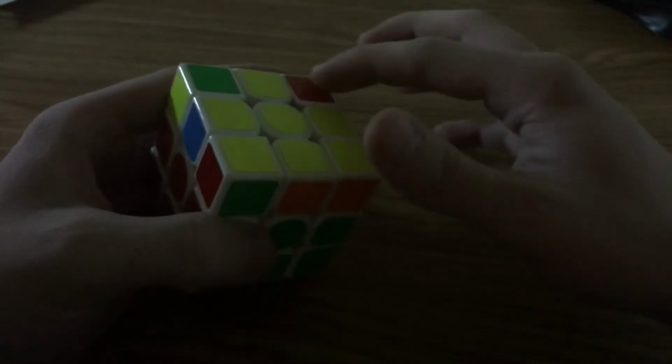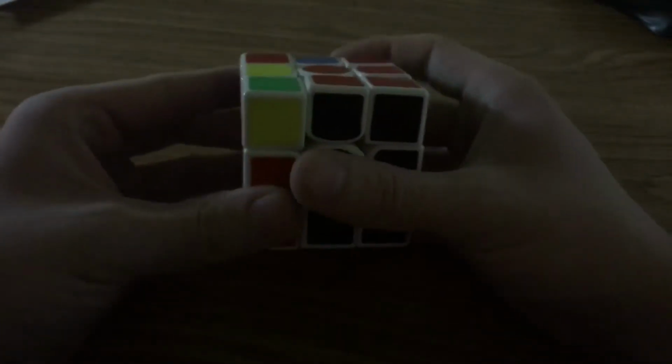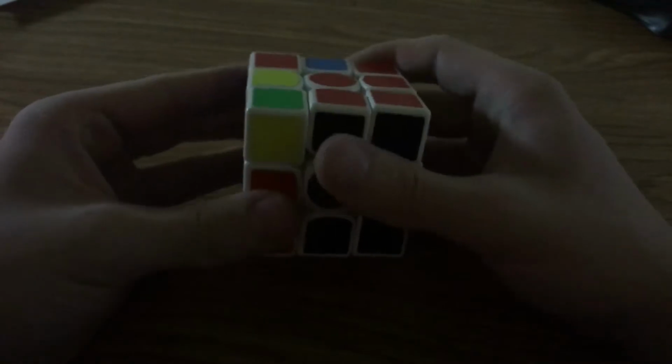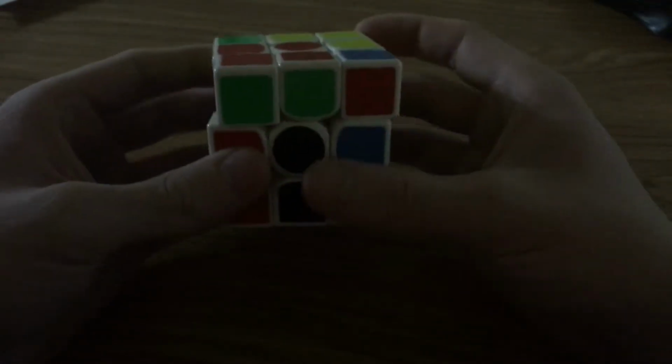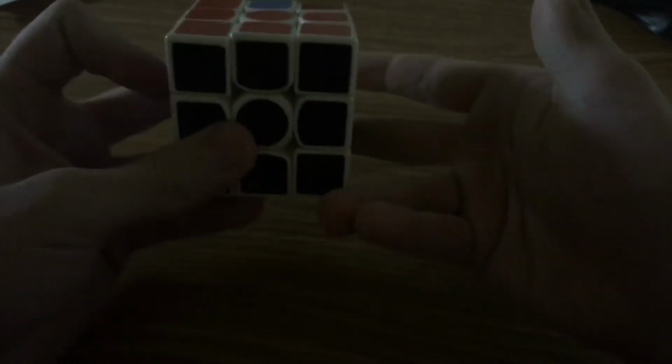And last and not least is T, where it looks like a T. You got this line here, and they go out like this, making a T shape. And the algorithm for this is R, or well, right wedge, or a little r, however you want to notate that, U, R prime, U prime, L prime, U, R, U prime.